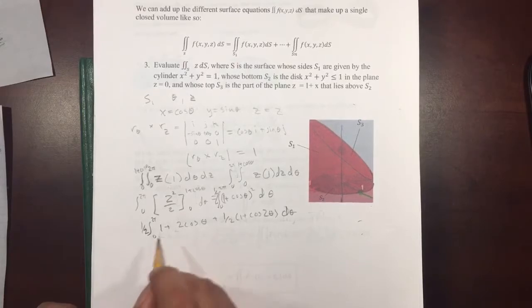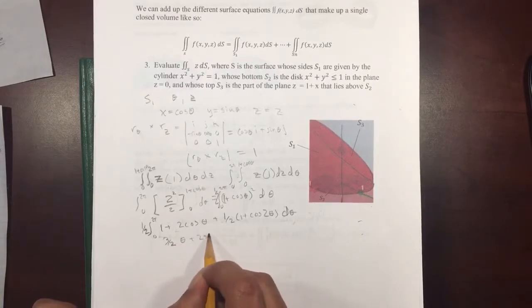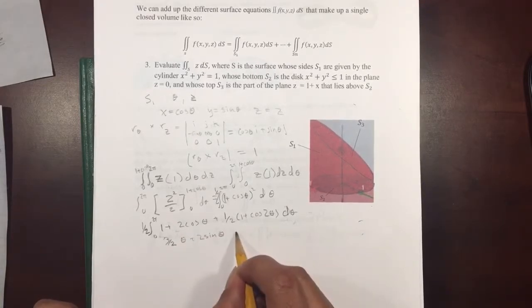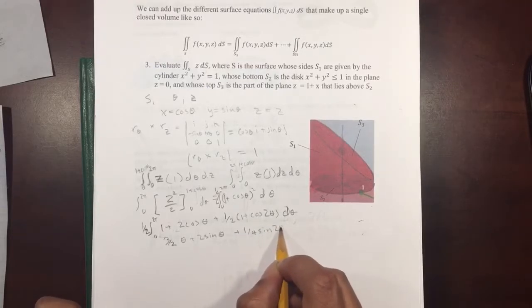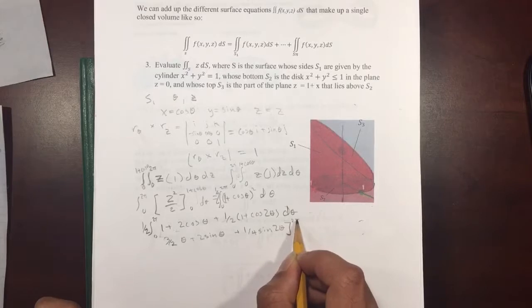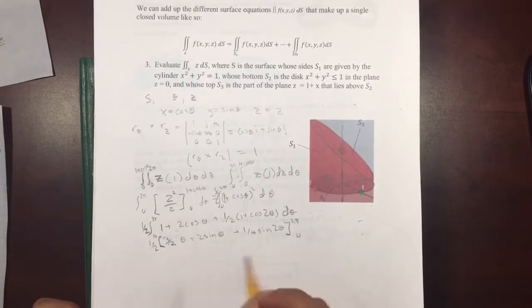And then we can integrate that into 3/2 theta plus 2 sine theta plus 1/4 sine 2 theta at half.